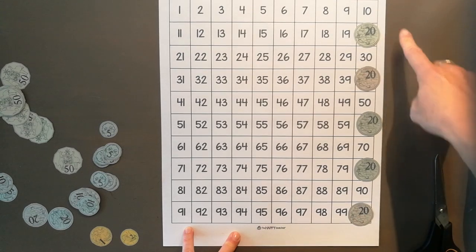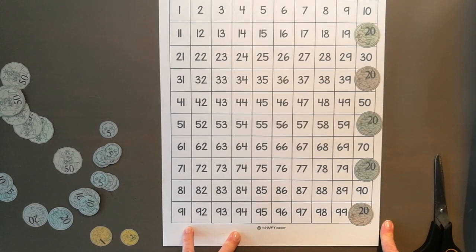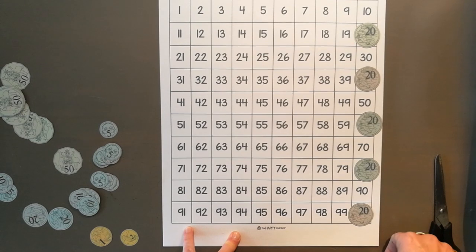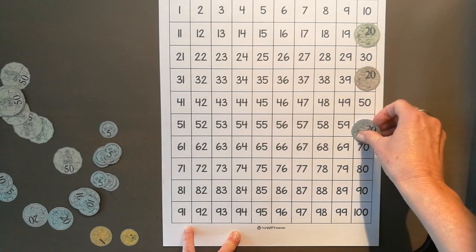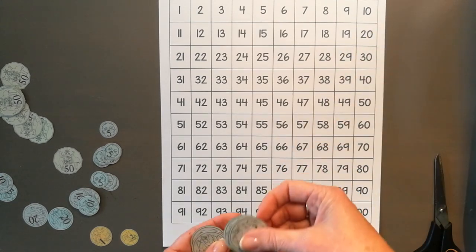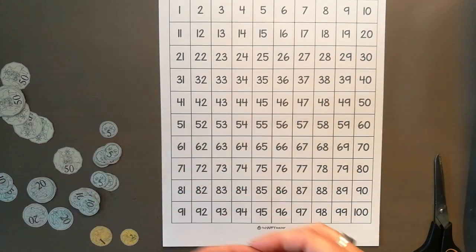That's right. And how many 20s make up that 100? Let's count. 1, 2, 3, 4, 5. Yes, you already got it before I counted. Well done. 5 20s are in a whole 100. That's right. That was fun. All right, so we did that.